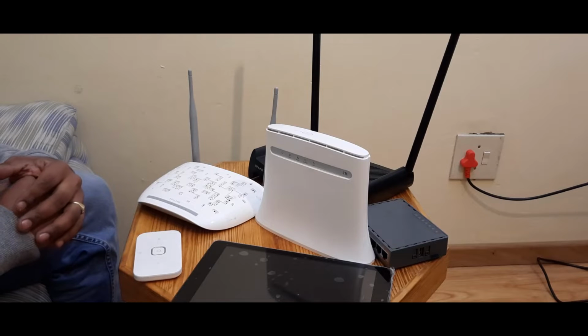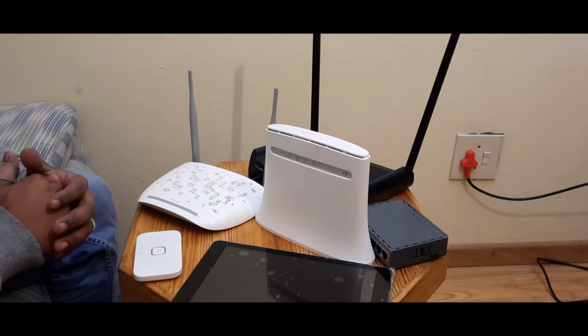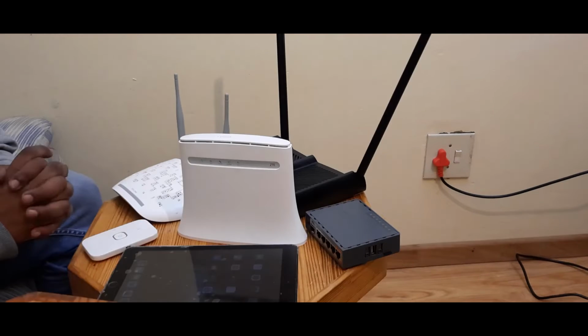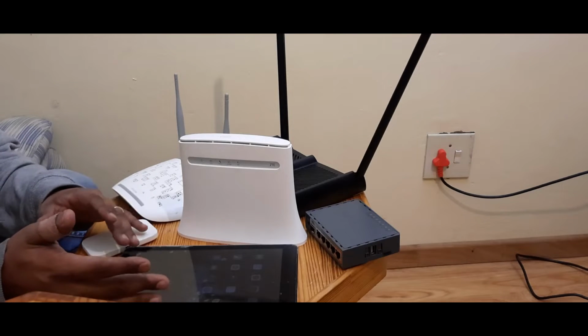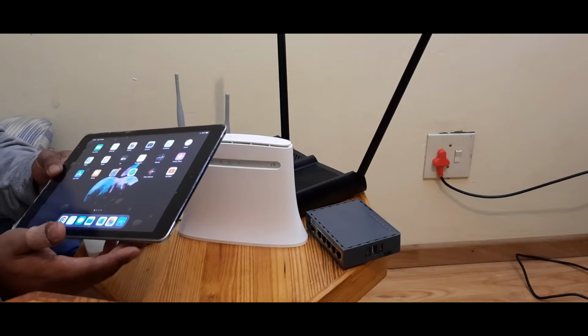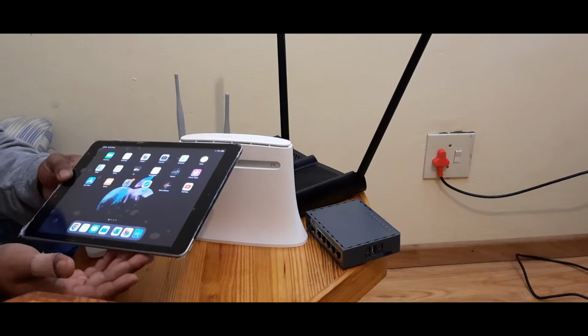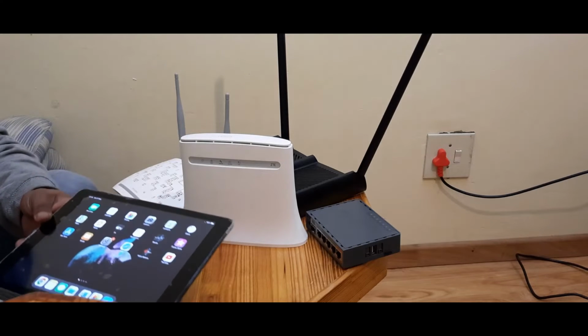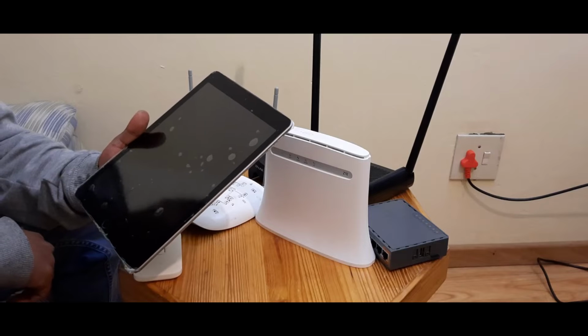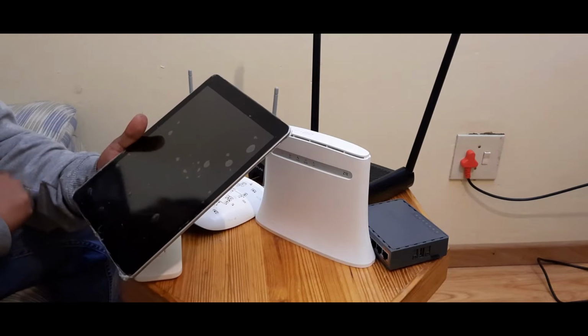But what if they do not provide you with a device to connect to the internet, or you would like to choose your own device? As you can see, I have a mobile device here as well. As just an example, you can use your mobile device, such as your tablet or your cell phone, as a router.